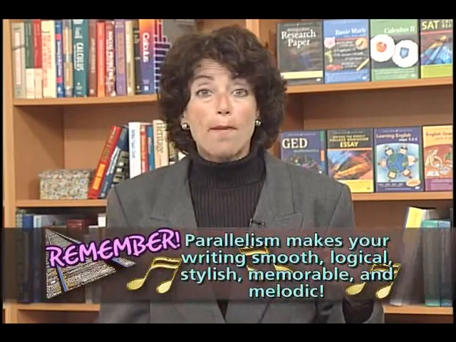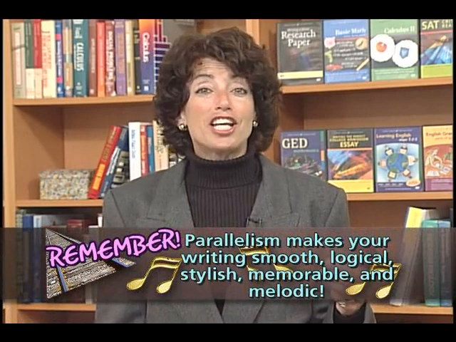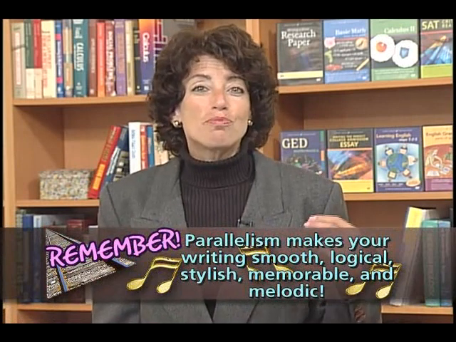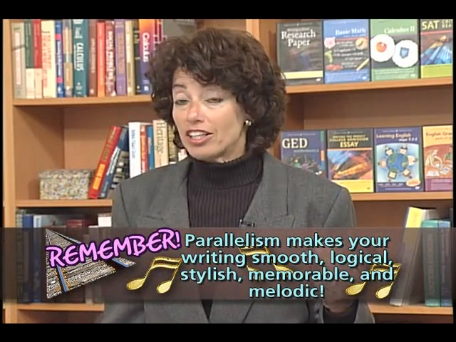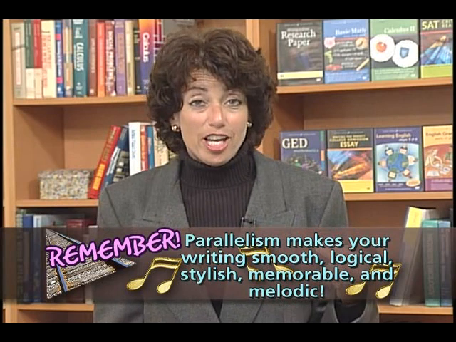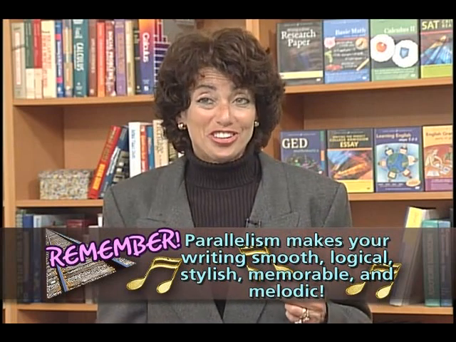So you want to use parallelism not only to create connections within your writing, but also to create a smooth style. We've been discussing this throughout the entire program. So I've been saying to you, use some short sentences, some medium sentences, and some long sentences to create a varied style. Now I'm saying use parallelism to create an interesting style, a smooth style, a memorable style, actually a melodic, even a lyric style. It'll make your writing sound good.